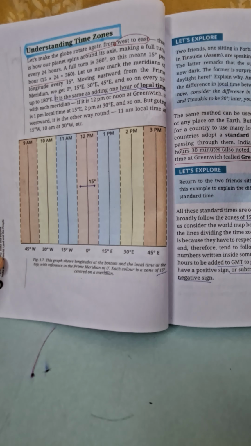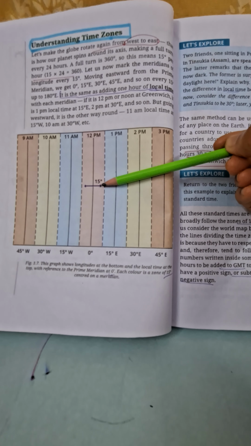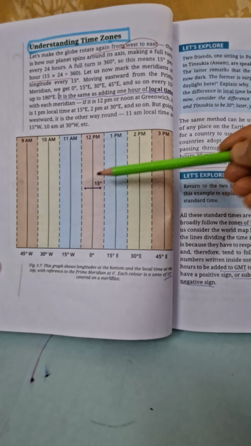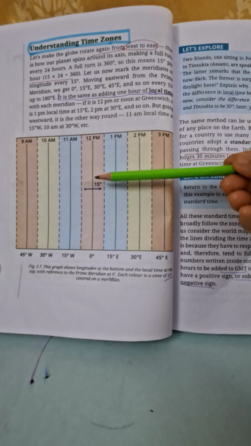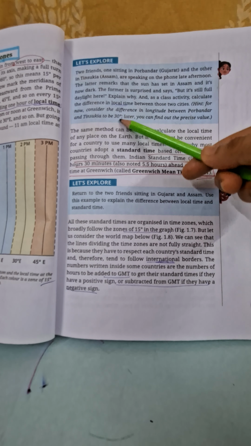This was decided. So see here, for every 1 hour, it means it will be 15 degrees. So you should know how to calculate the time also. You have to count the number of meridians passing. They are going to give you a 15 degree difference of meridians, and then you have to calculate the time. For example, here it is given that one friend is sitting in Assam and another is sitting in Gujarat. Now the difference is how much? 30 degrees. It means two meridians are passing in between. 15 degrees equals 1 hour, so 30 degrees will be equal to 2 hours. So the difference between the time will be 2 hours.